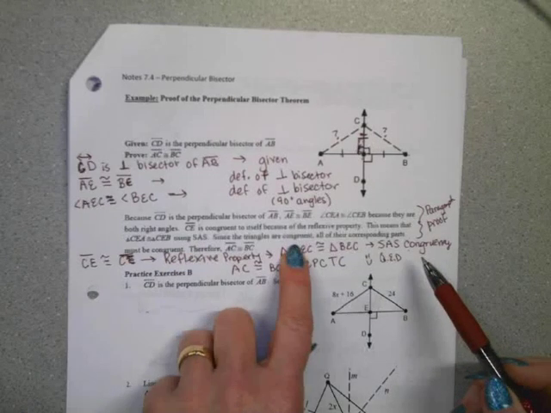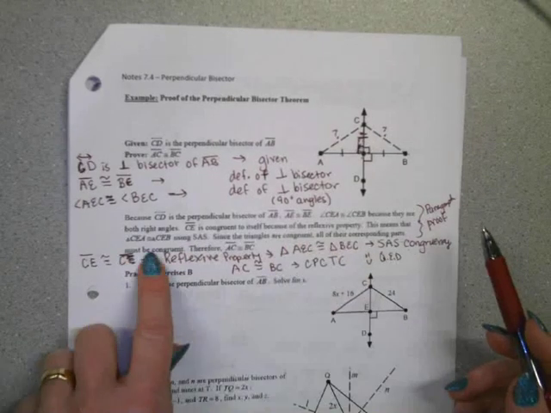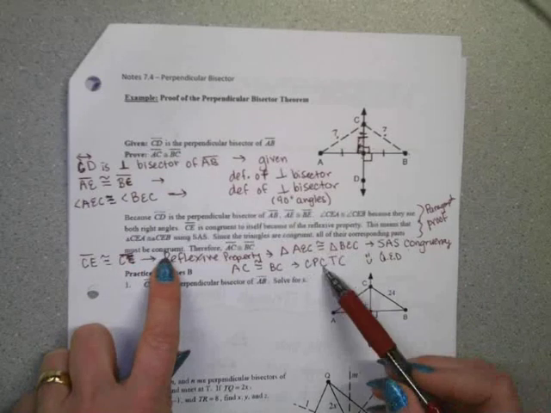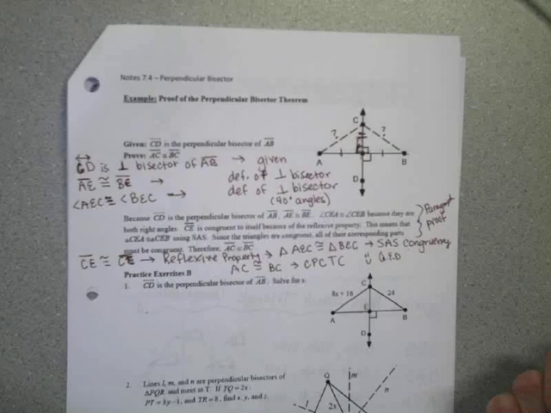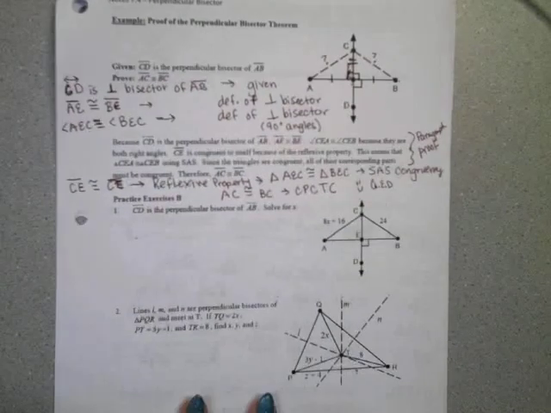Since the triangles are congruent, then all of their corresponding parts must be congruent. That's that CPCTC. So therefore, AC is congruent to BC. So that's our first time kind of doing a proof involving perpendicular bisector. You're going to practice it on your assignment, and we'll see it one more time, slightly different, at the end of our notes. So how do we use perpendicular bisector to help us in solving problems?